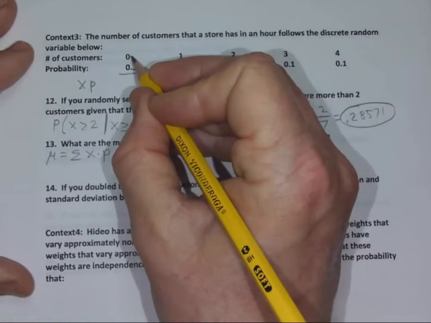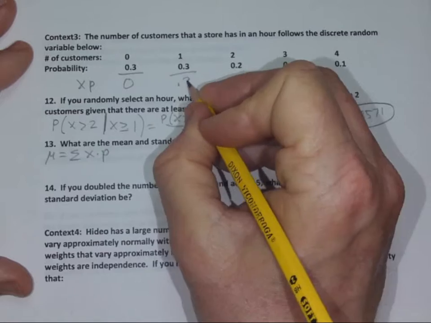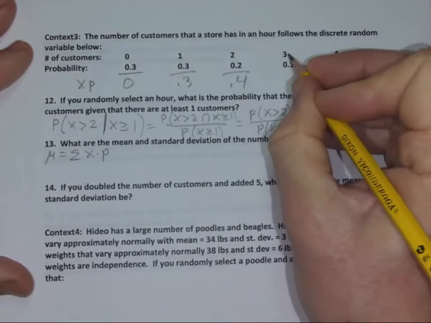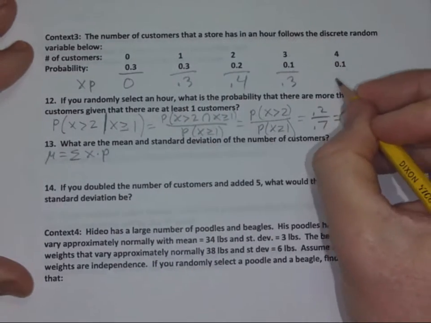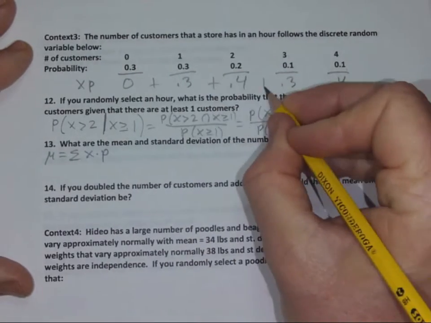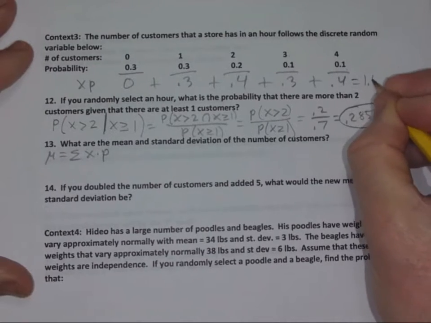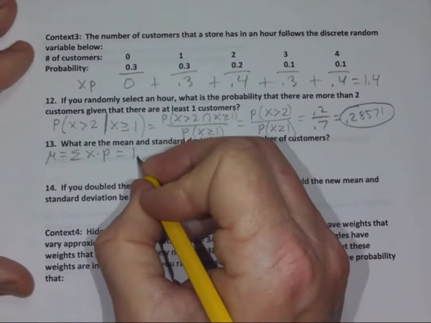So it's just that times that, and that would be 0. That times that would be 0.3. That times that is 0.4. That times that is 0.3. And then that times that is 0.4. Then if we add them all up, we've got ourselves the mean. Add them all up, and that'd be 0.7. That was 1.4. So our mean is 1.4, and you would leave it like that.